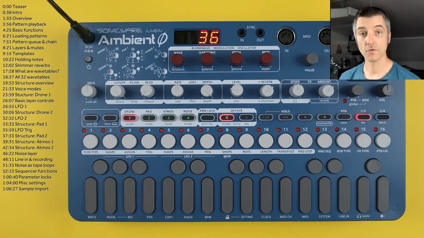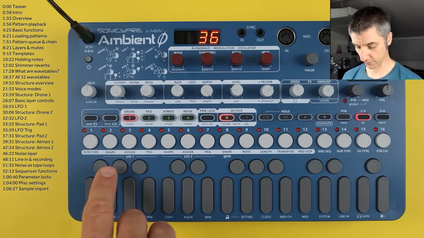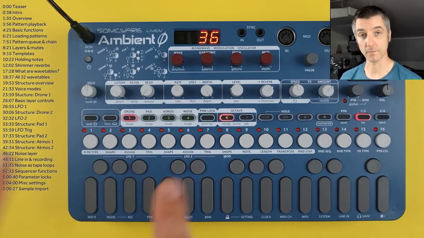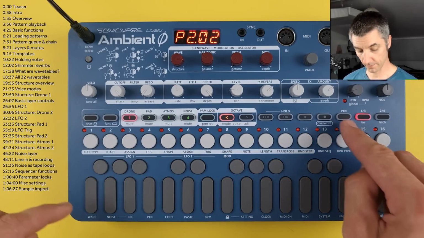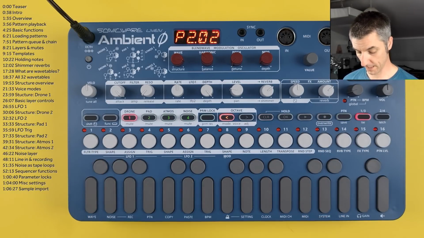Then if we want to control other things that the structure hasn't already pre-routed, we can control them with our LFOs. So we've got assignable LFOs here that we can send to different parts of the structures. So let's get stuck into some sound design stuff. So once again, I'm going to load bank 2 pattern 2, which will be empty. And we can hear this first drone track has a saw with a very long release on it.